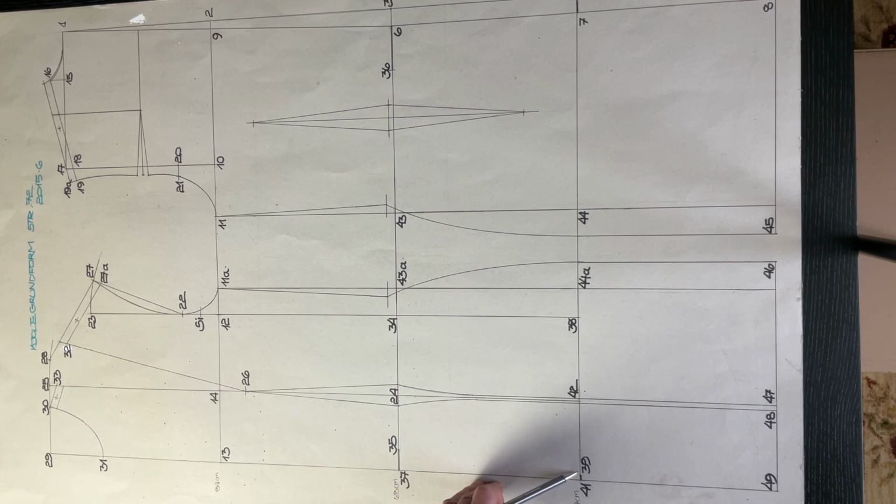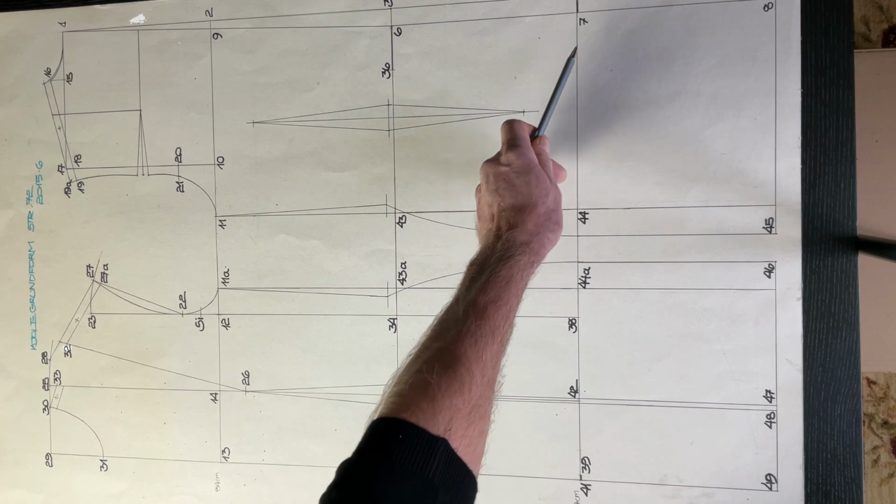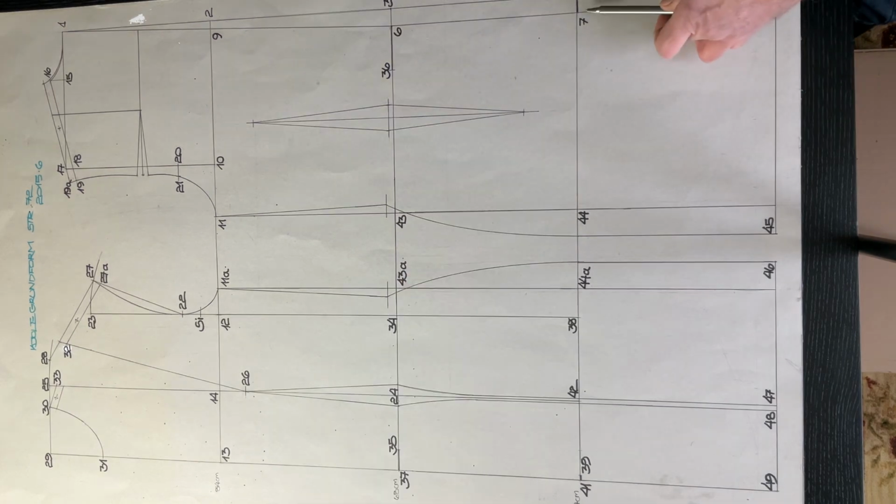From 39 to the right, measure half of the hip circumference plus 2 to 3 centimeters in extra width and mark it 40 past center back. Between 7 and 40 appears a difference measure beyond center back, which will be used for adding width on the hips later on.